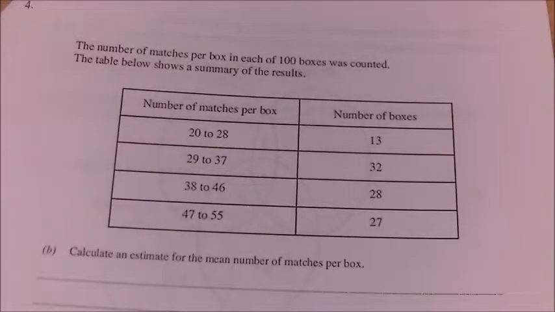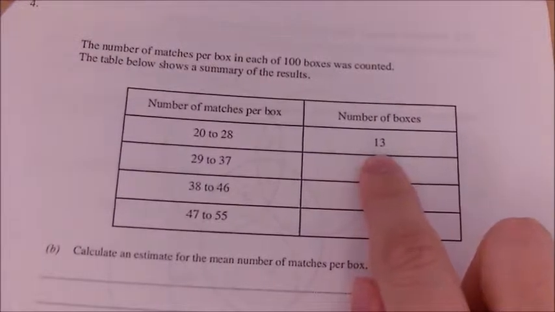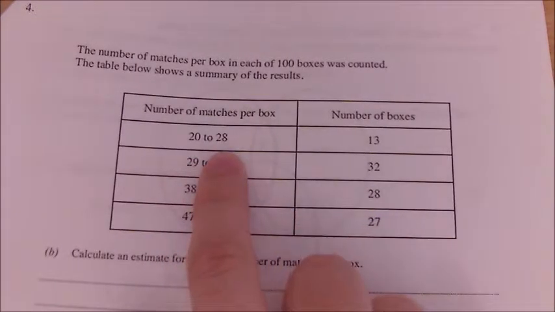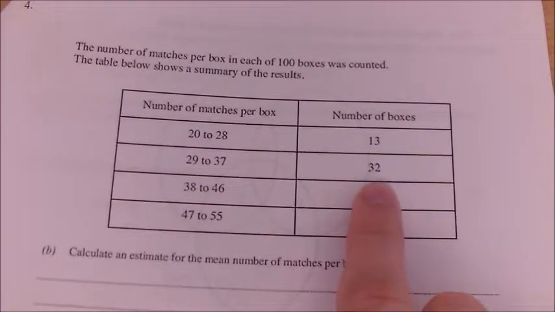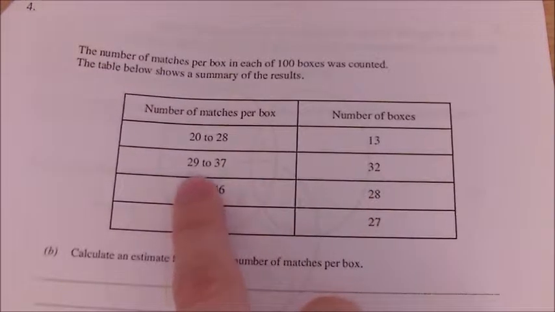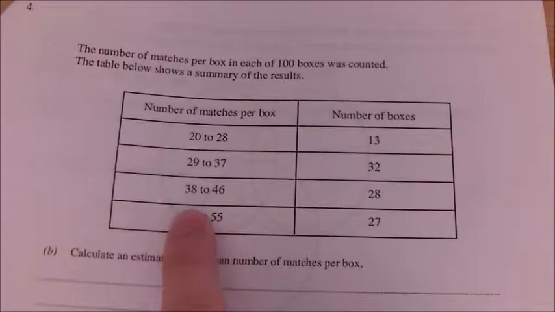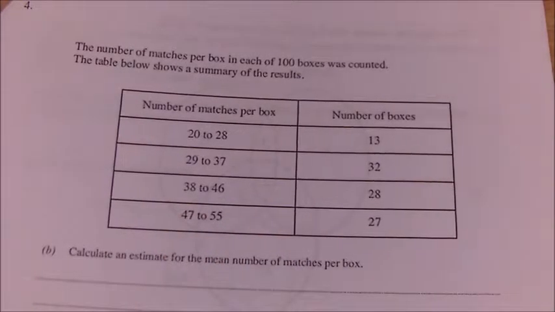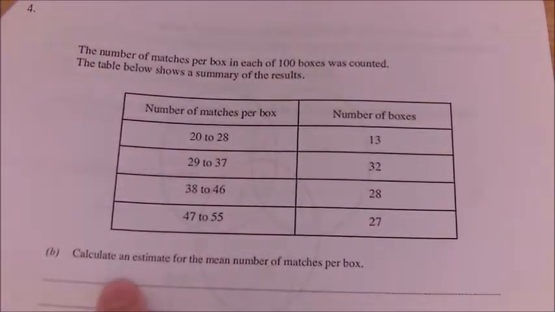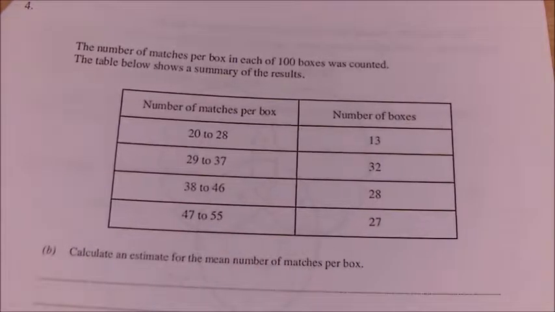So question 4 reads, the number of matches per box in each of 100 boxes was counted. The table below shows a summary of the results. So 13 boxes had between 20 and 28 matches in each box. 32 boxes had between 29 and 37 matches per box, and 28 boxes had between 38 and 46 matches per box, and so on. We've got to calculate an estimate for the mean number of matches per box.